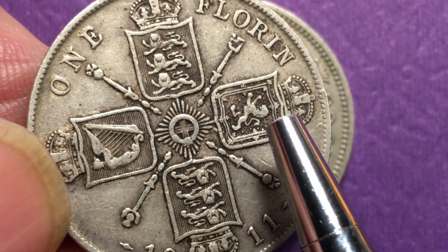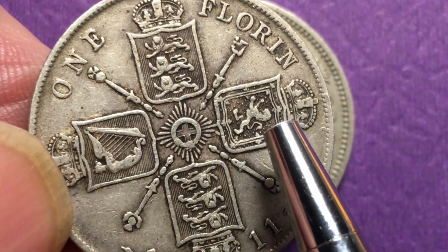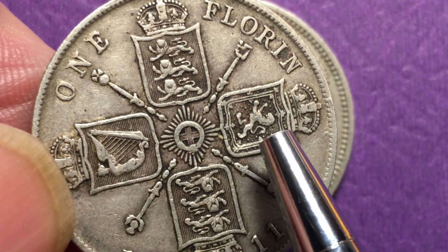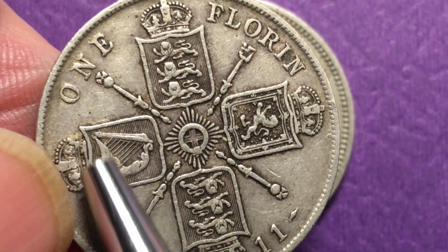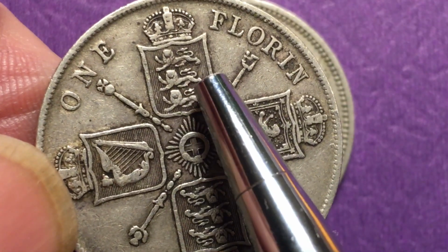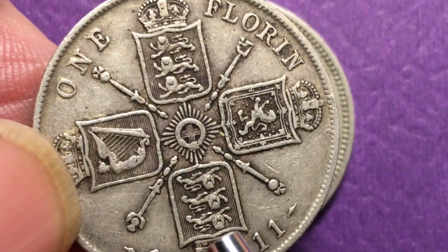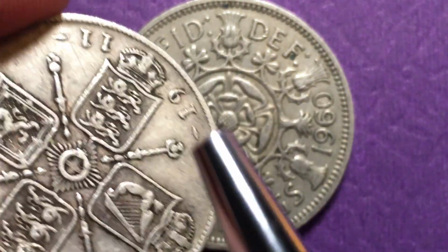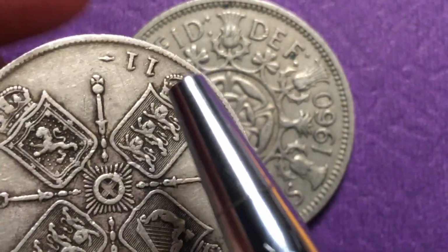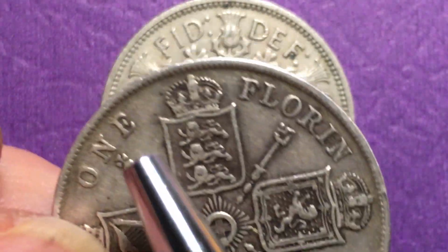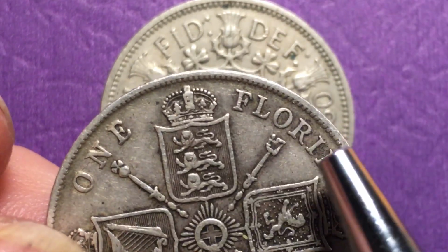The symbol of Scotland, which is the lion rampant, or rampant lion, or standing lion. The symbol of Ireland, which is the harp, and the symbol of England and Wales, which is the lion passant, or lying down. And those both are the same. And each of these symbols has a crown. So this is the 1911 1 florin coin, and Britain switched from florins.